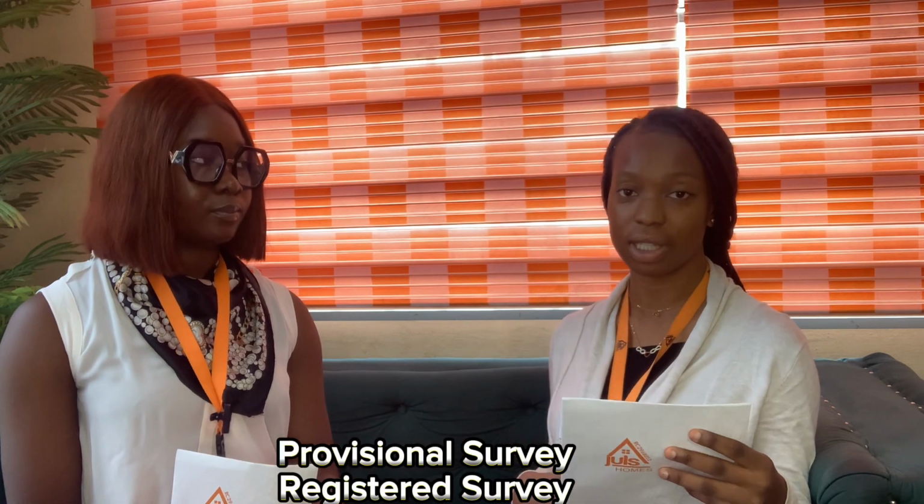So today we'll be talking about 8 different land title documents. The first I have here with me is called the survey plan. The survey plan is a land document that shows the boundary measurement of a parcel of land, and it also gives an accurate measurement and the description of the land. We have two types of survey plan. We have the provisional survey and we have the registered survey.